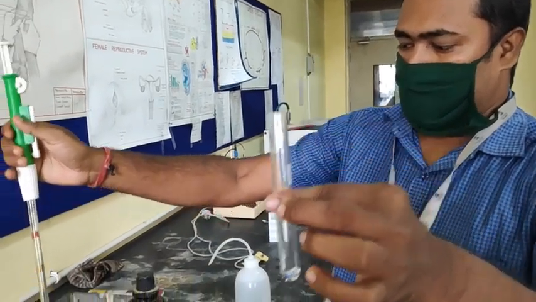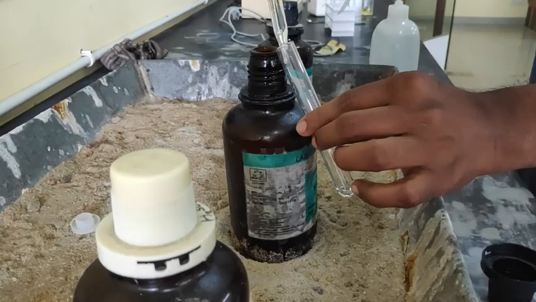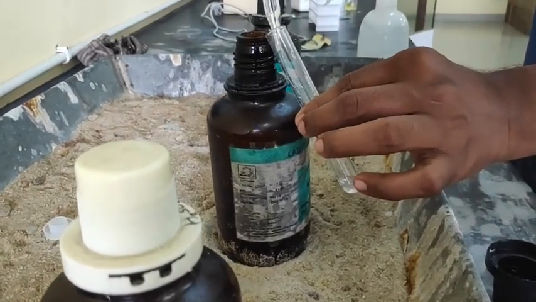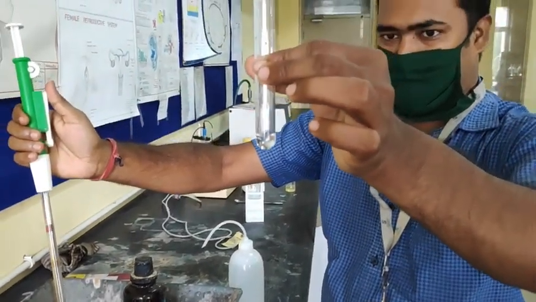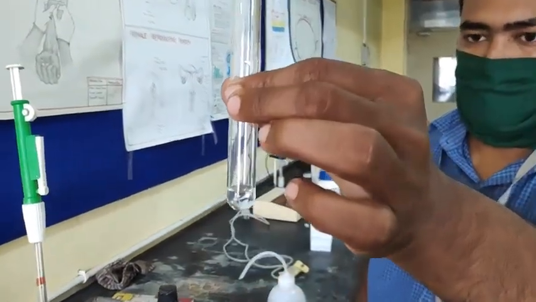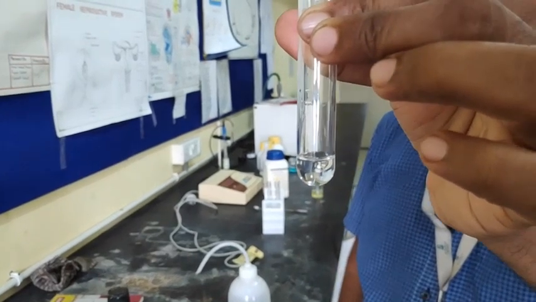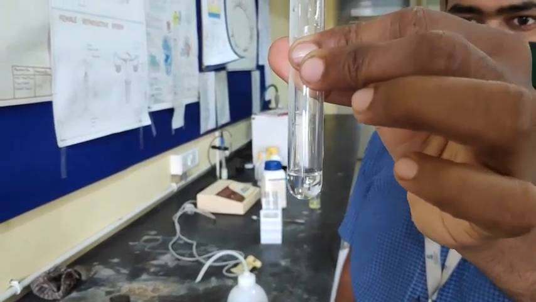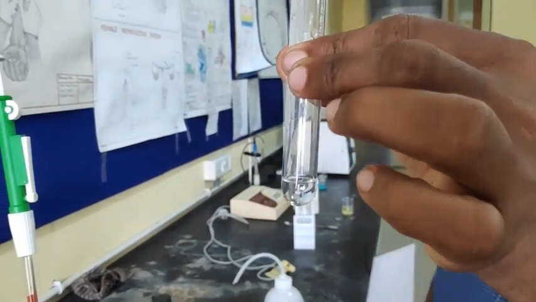This same test we are doing with a blank. By blank we mean that there is no sample present, so that is plain and simple water, and he has added some nitric acid to the water. As we can see, there is no precipitation formed. So this is one test with which we can confirmably say whether a protein is present or not.